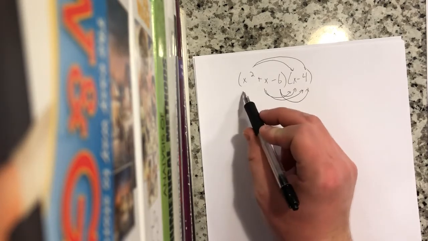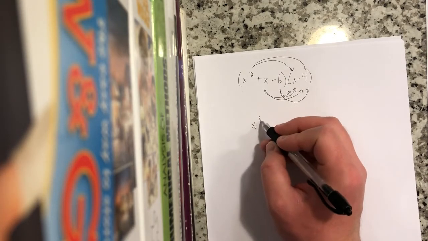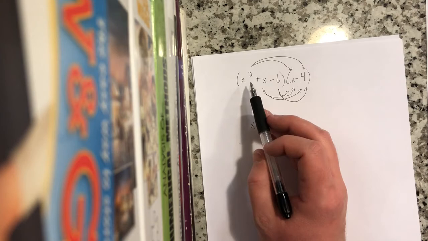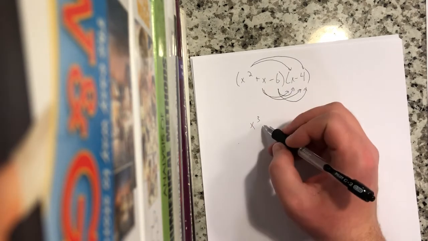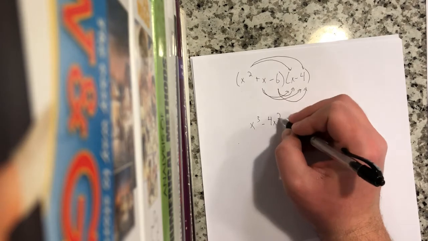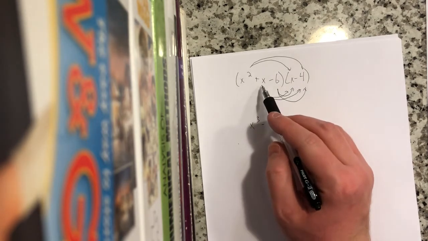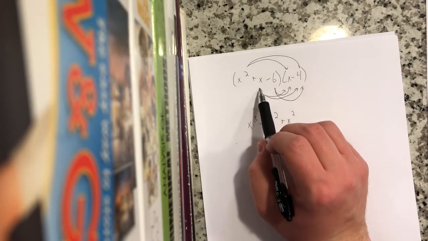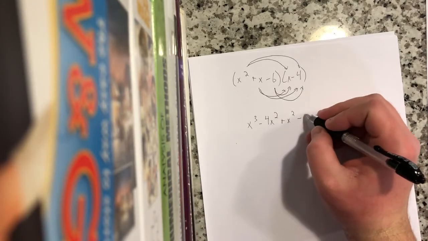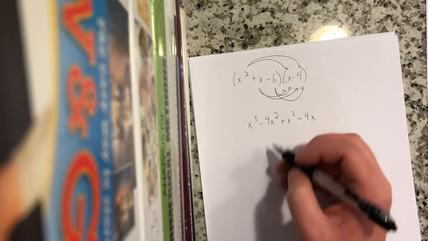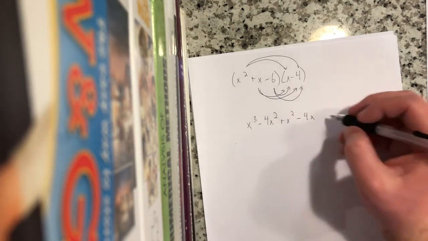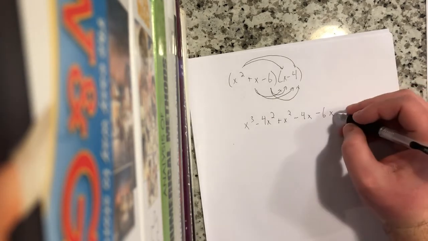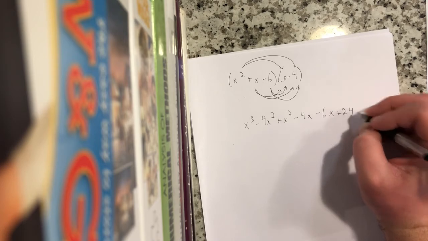So let's see here. X squared times x is going to be x to the third. Don't forget, when you multiply the same base, you're going to add the powers. Next, you're going to have x squared times negative 4, which is going to be minus 4x squared. Then we're going to have x times x, which is going to be a plus x squared. X times negative 4 is a negative 4x. Lastly, negative 6 times x is a minus 6x. And then a negative 6 times a negative 4. Double negative here is going to turn that into a positive 24.